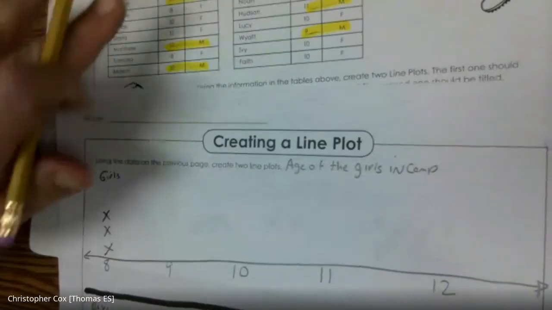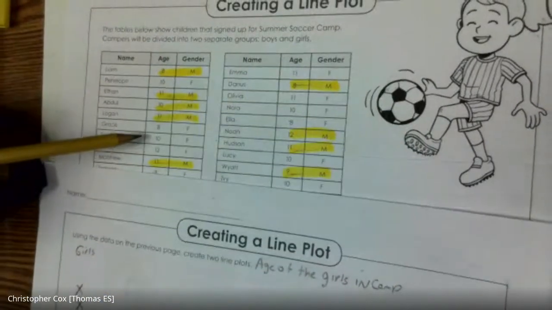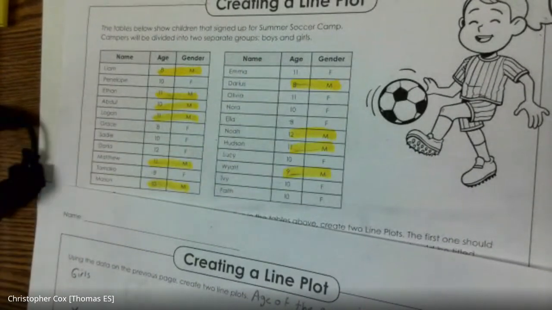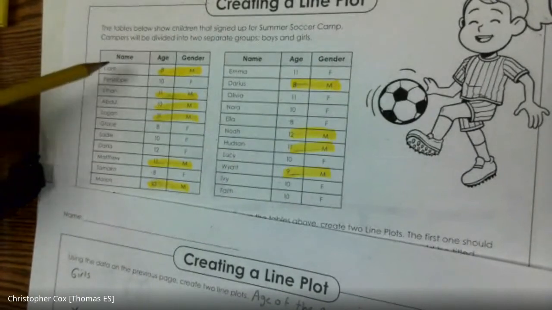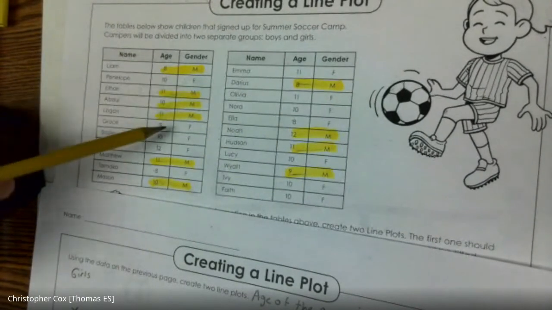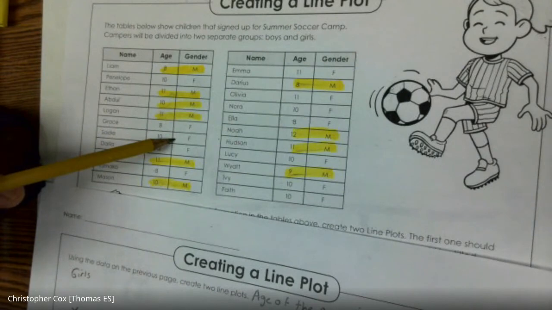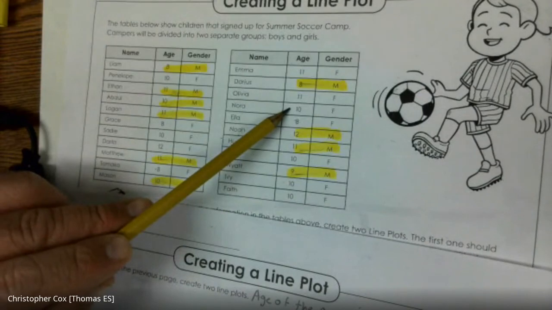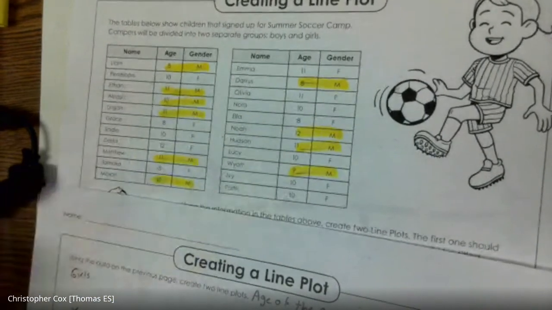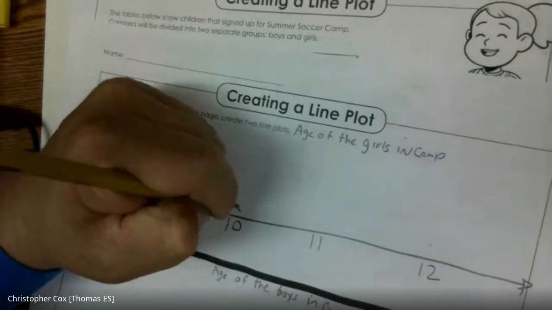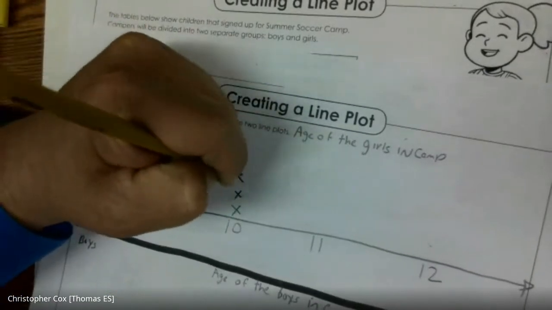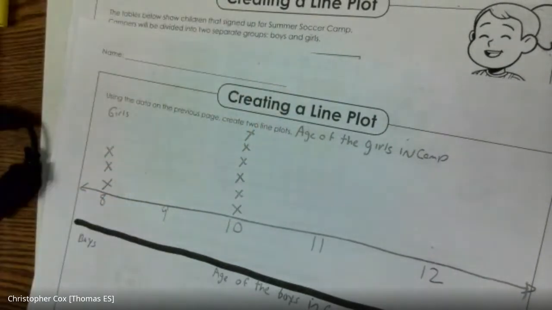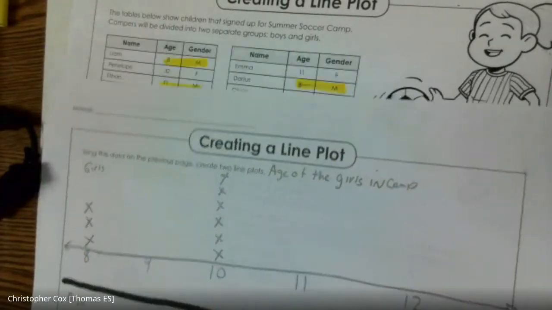How about 9? Bring back my chart over here. Let's see if I have any 9-year-olds. Nobody who is 9. Now we'll go to 10. Oh, I got 1 10-year-old female, 2 10-year-old females, 3 10-year-old females, 4, 5, 6. Wow, that's a lot. 1, 2, 3, 4, 5, 6. 6 girls who are 10 years old.